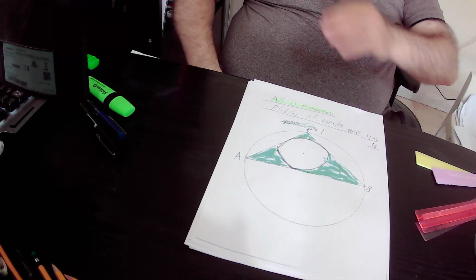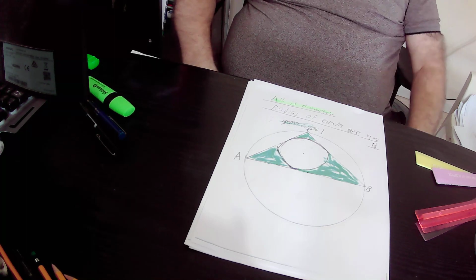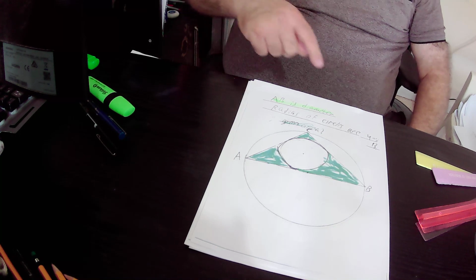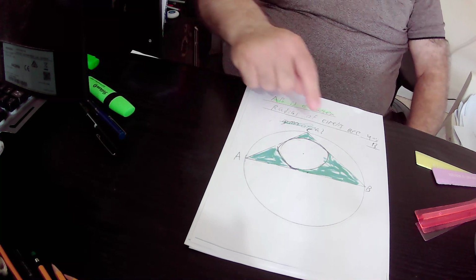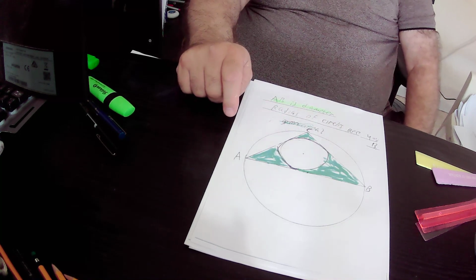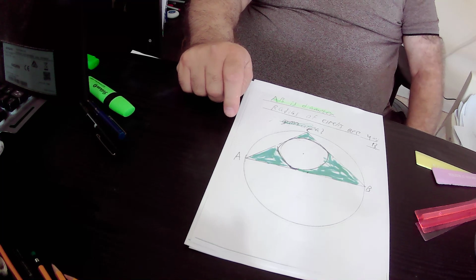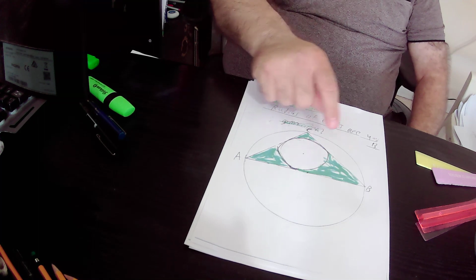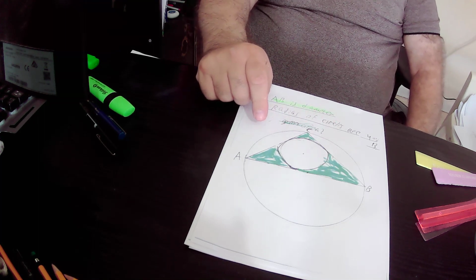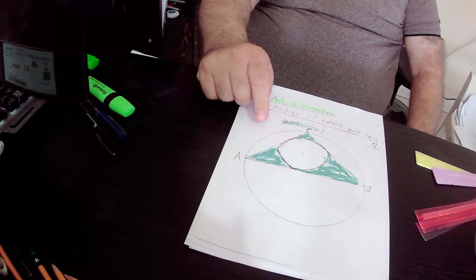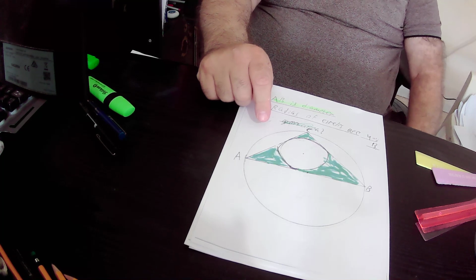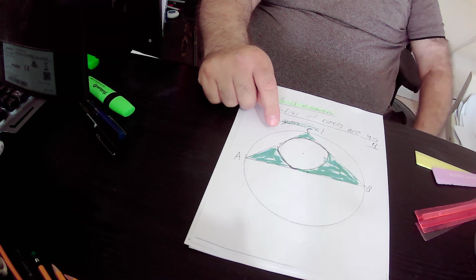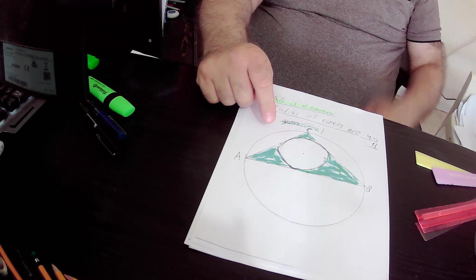In the first question, we have in the drawing a circle that circumscribes triangle ABC. We know that side AB is the diameter of the big circle, and also the small circle is inscribed in triangle ABC.